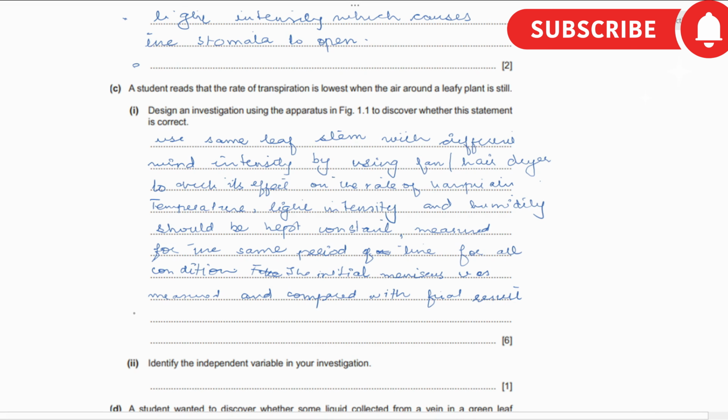And then we have to repeat, to check for anomalous results or to check the accuracy or reliability. Okay, this is all that you have to write.